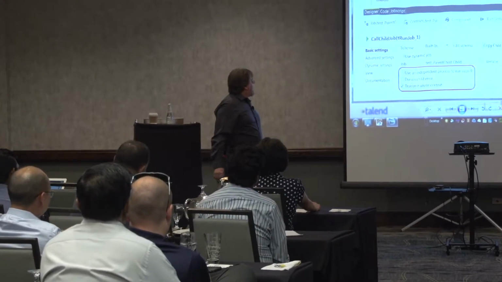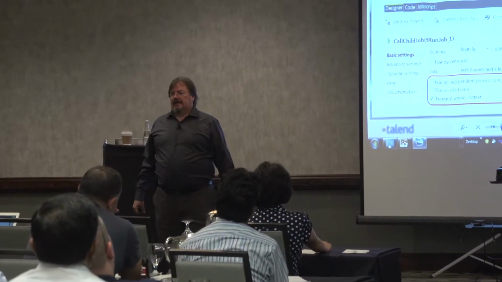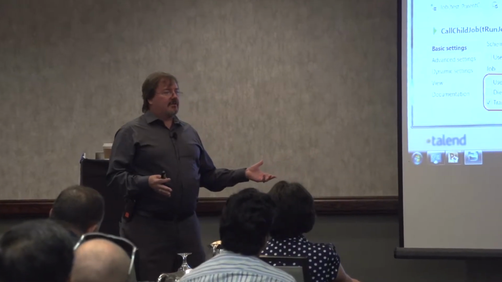The next one, die on child error. It is exactly what it implies. That means the parent will bail out of its JVM if the child returns an error. But what happens if the first checkbox is turned on? There's some implication there, right?